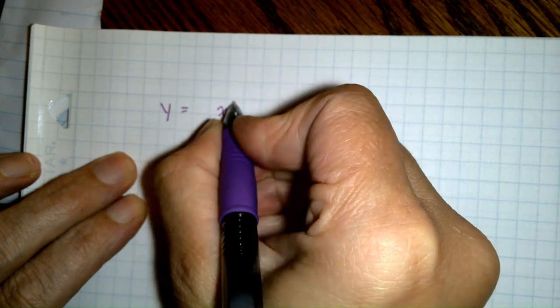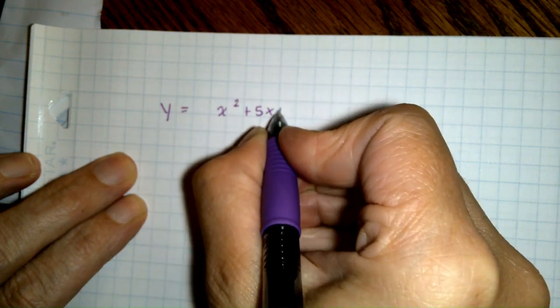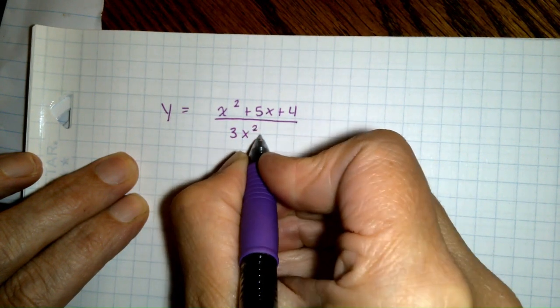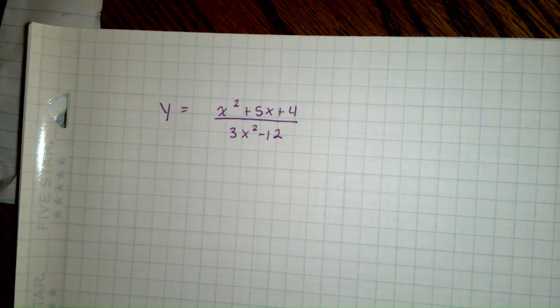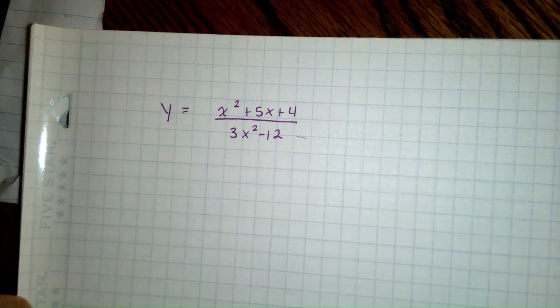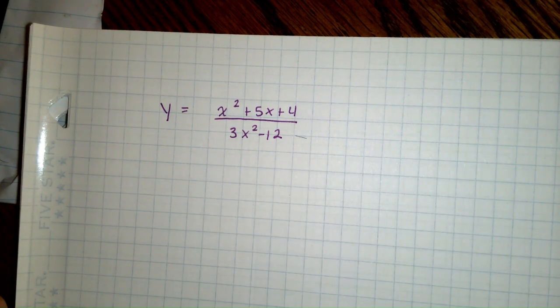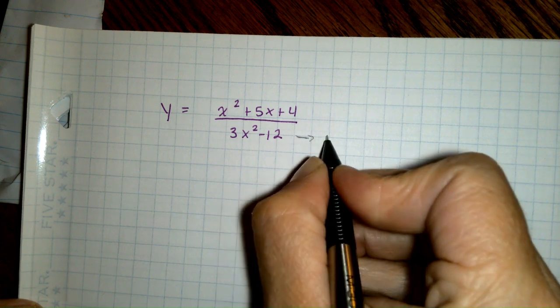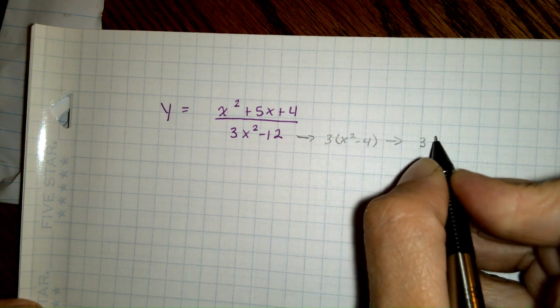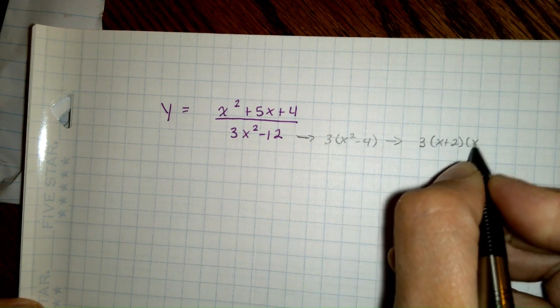Okay, let's look at another one. Let's get a little more complicated here. Just in case you need it, I'm going to remind you that 3x squared minus 12 is the same as 3 times x squared minus 4, which is the same as 3 times x plus 2, x minus 2.